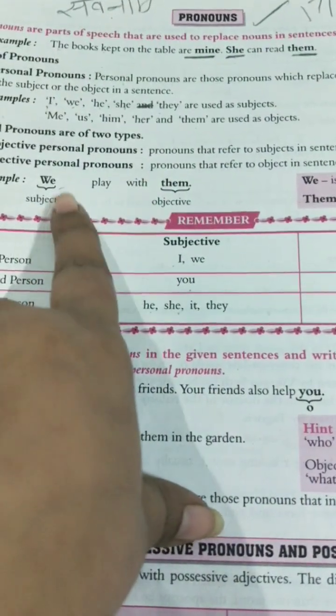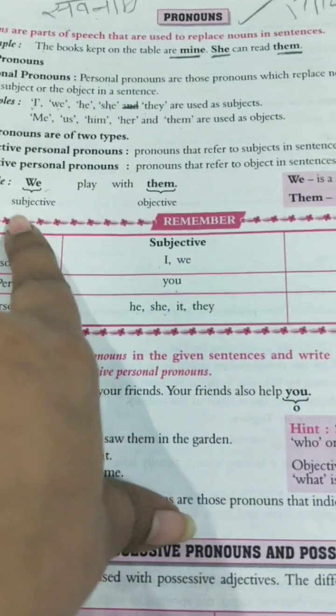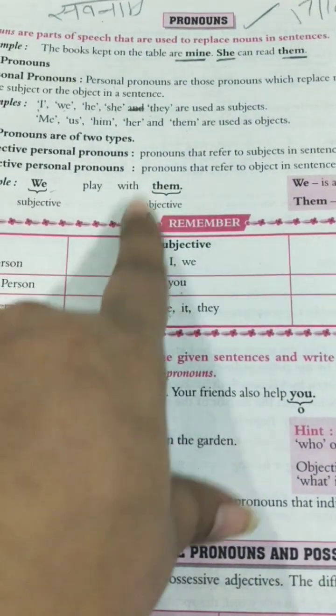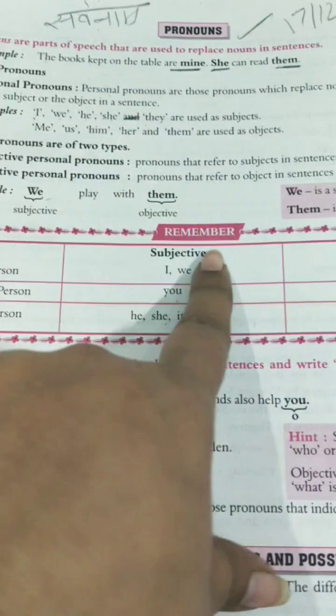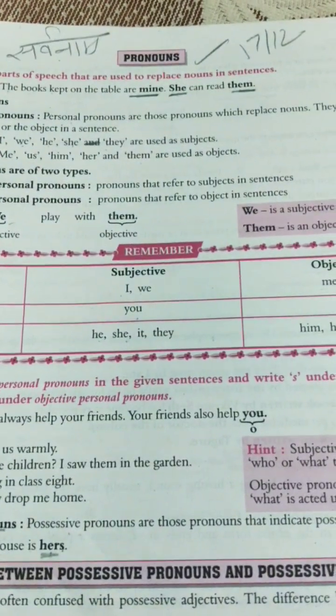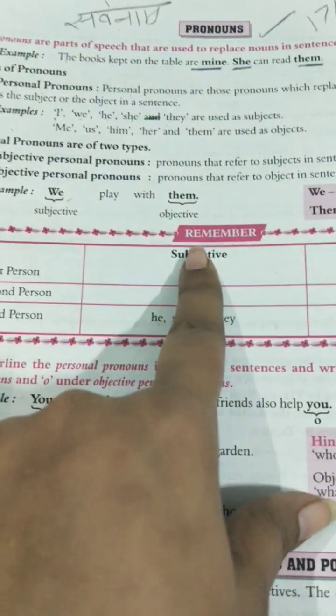So we is a subjective pronoun and the objective is them. Same, she loves to play with her, like she loves to play with her means, so she is subjective here. With her means someone could be there, her friend also. So here is a subjective and an objective pronoun.